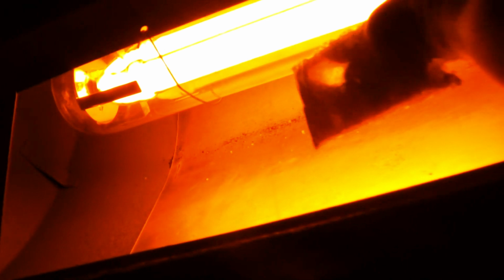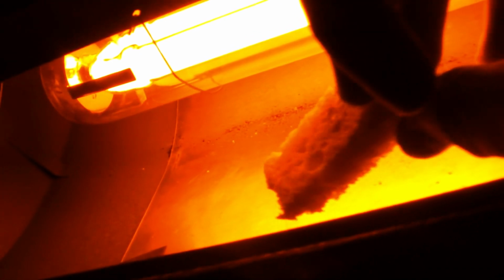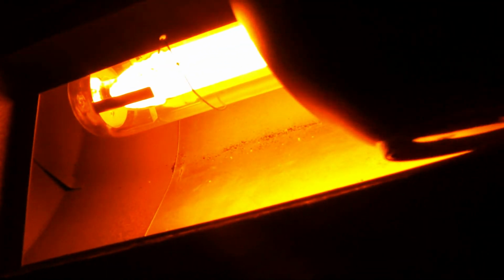Like, look at this piece of bread. Does this look like a piece of bread? Of course it does. What about this bowl? What color is this bowl?